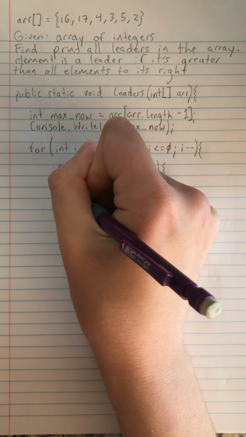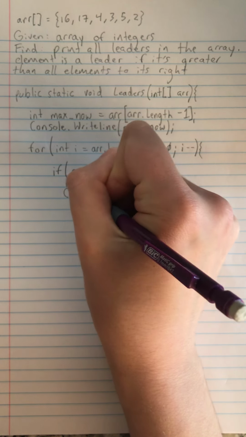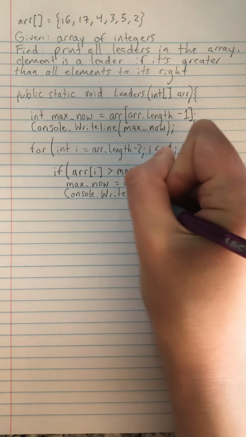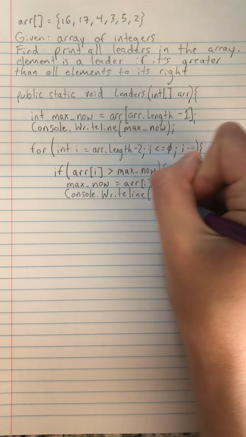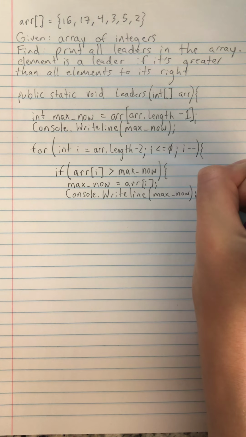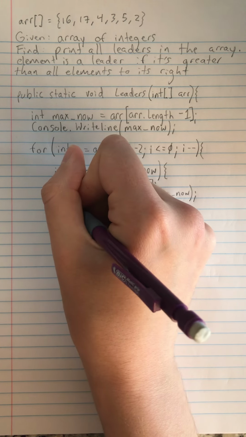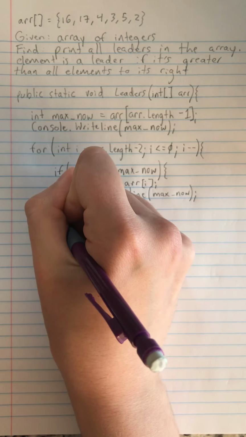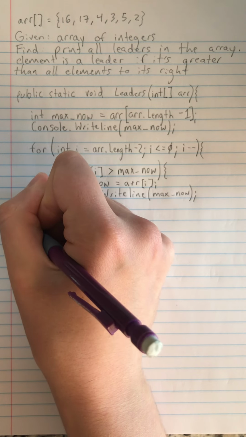And we'll print out that element. We'll close off this if statement, close off our for loop, and close off our function.